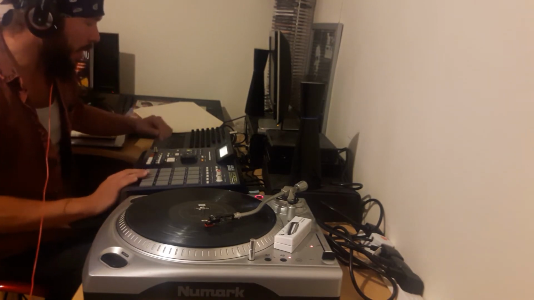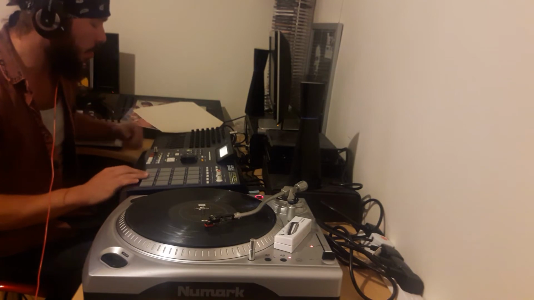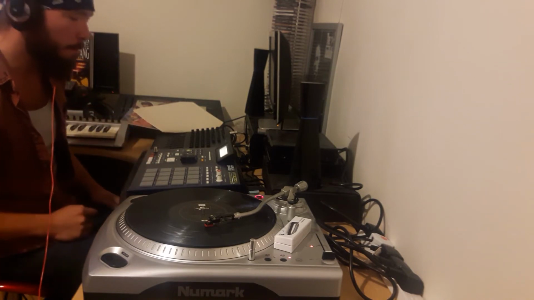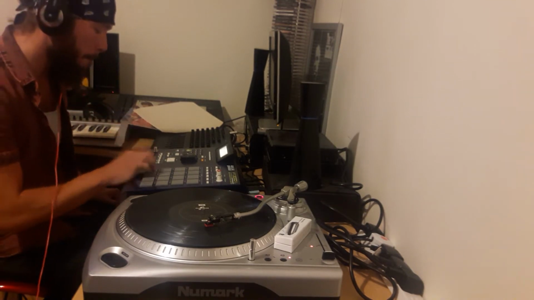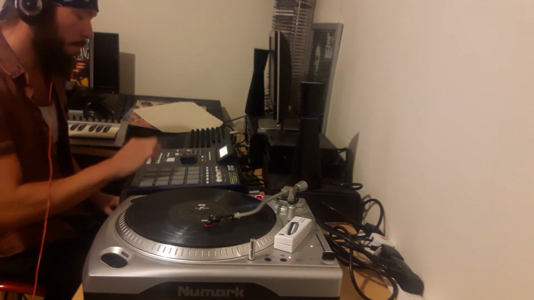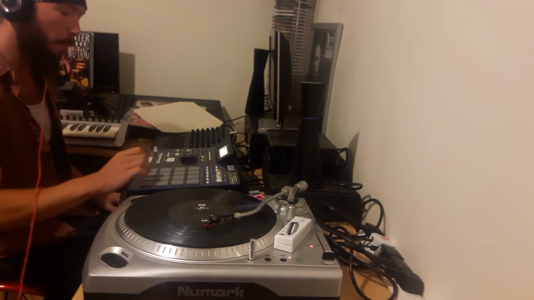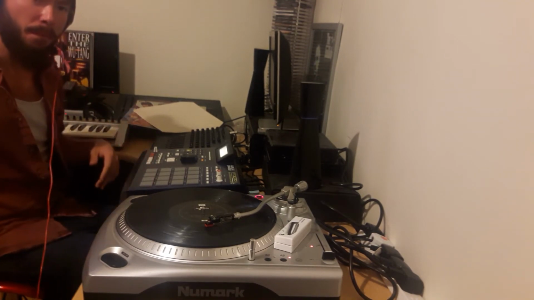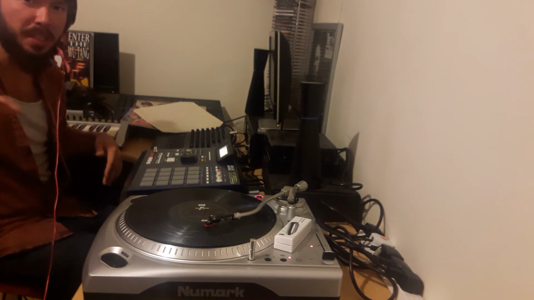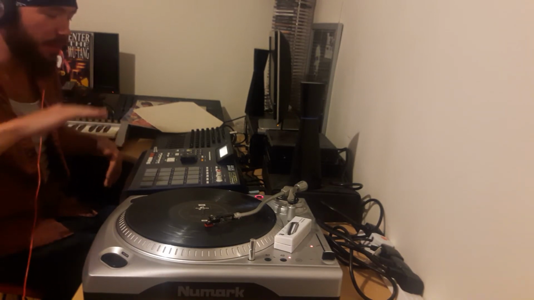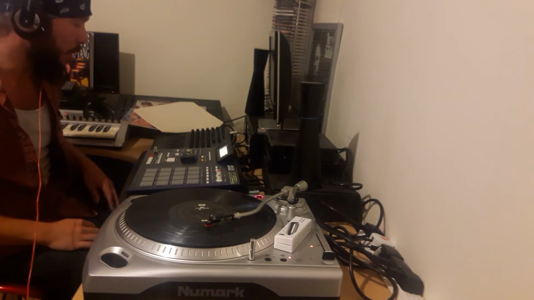I assigned it to 3 pads, and I set the attack on one of them to come in, and then to go out, so I can have it introduced into the beat slowly and it will wave its way through the beat. So I thought that'd be a good touch.